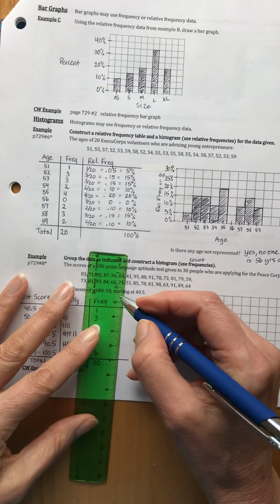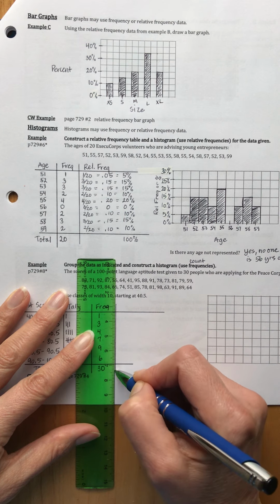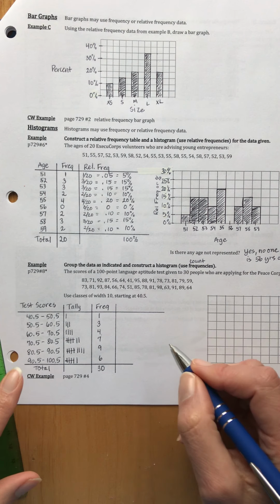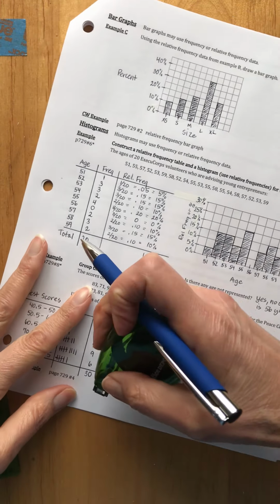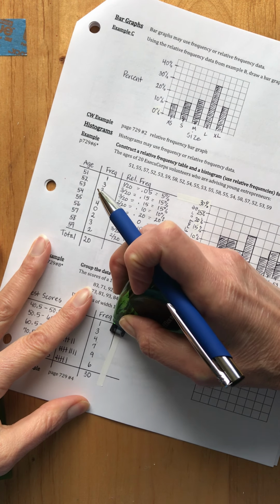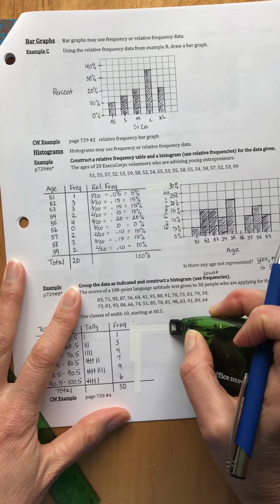Now we have to come up with relative frequency. Oh wait, no, just frequency, right? They said frequency. Let's not go any further than that, and we don't need the rest of this table then.